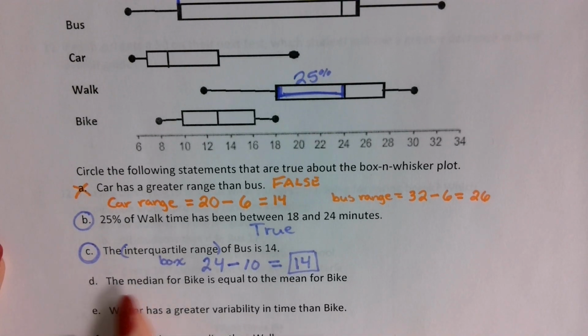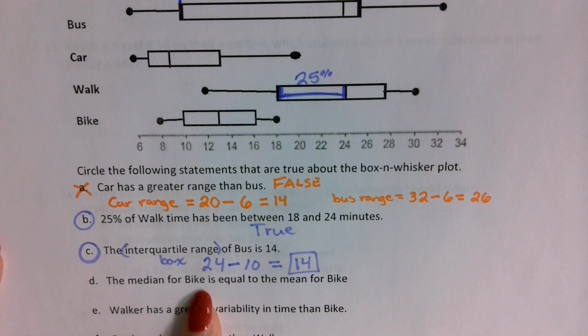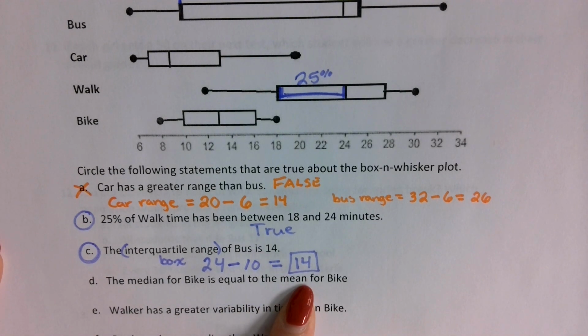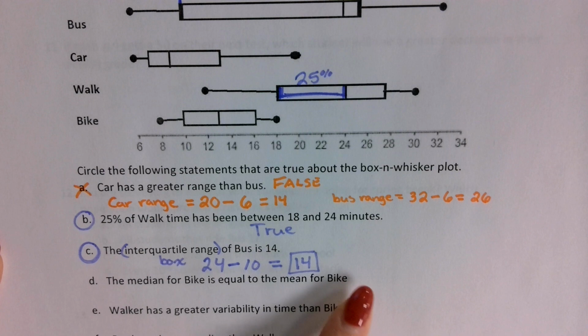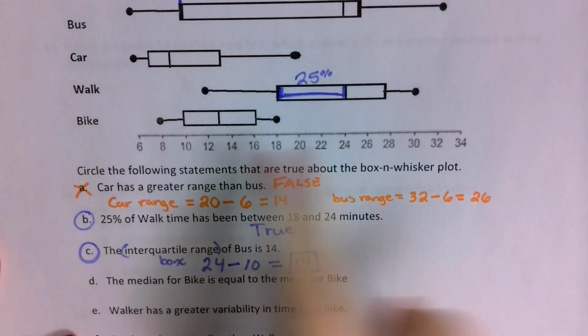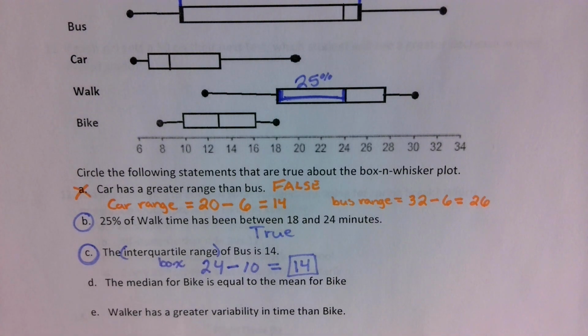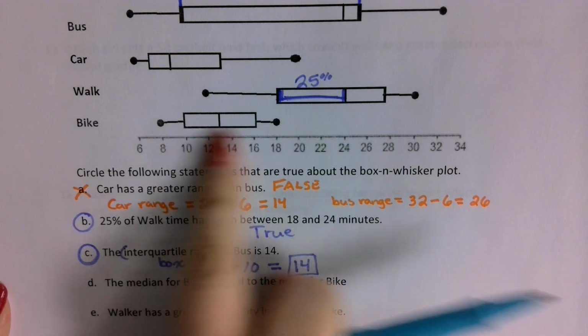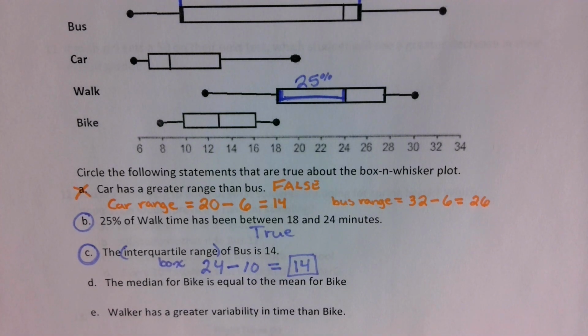Okay, problem D. The median for the bike is equal to the mean for the bike. Median and mean. Can we find mean on a box and whisker plot? No, because we don't know how much data there was. We don't know how many people were surveyed for the bike, but we can identify symmetry.